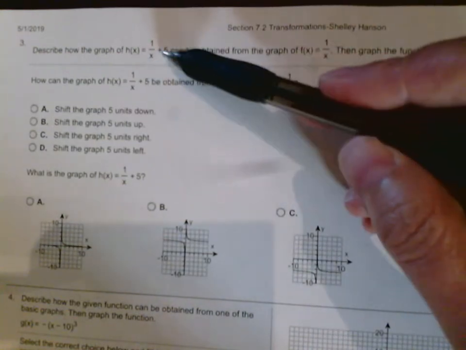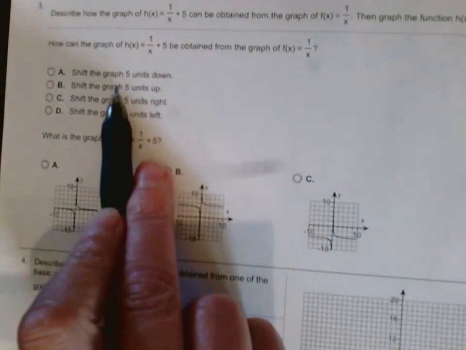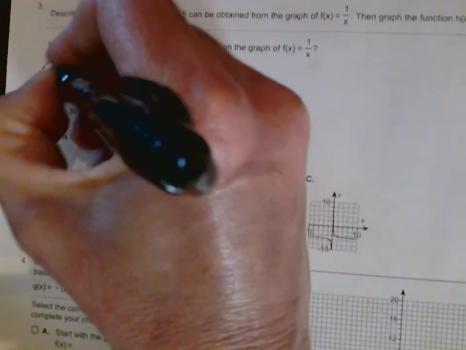Number 3. All right, this one will be a multiple choice. Describe how the graph of h of x equals 1 over x plus 5 can be obtained from the graph of f of x equals 1 over x. So again, this plus 5, since it's an outside number, not inside parentheses or anything like that, shifts the graph 5 units up. And this is actually missing the D over here.